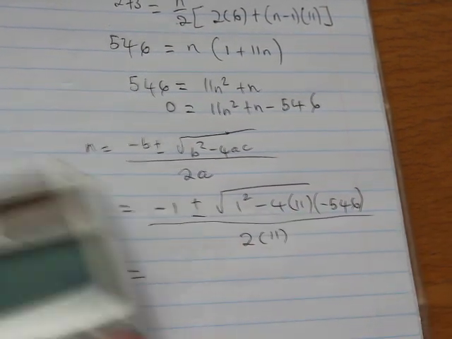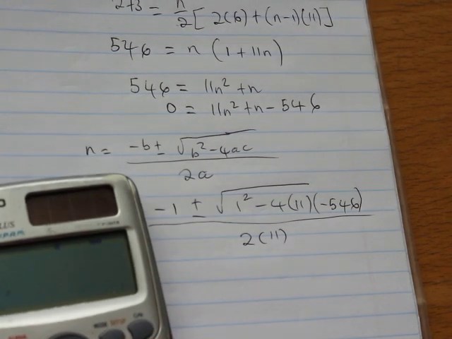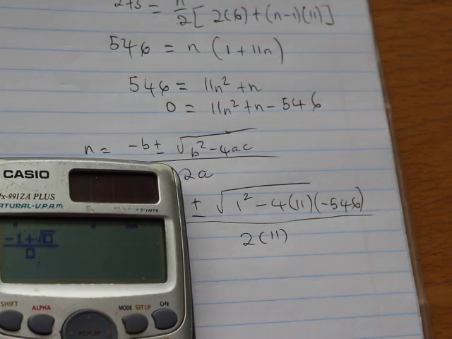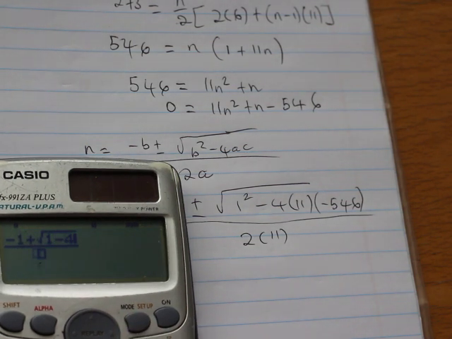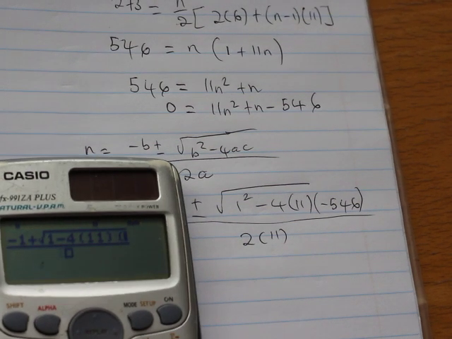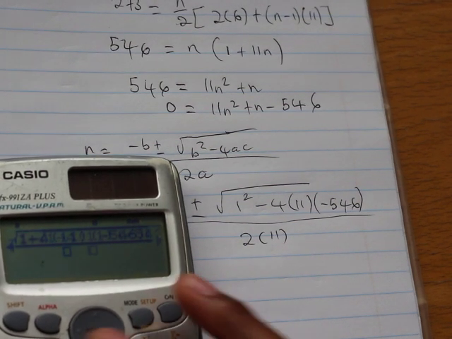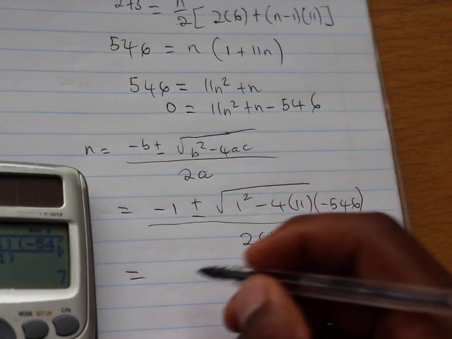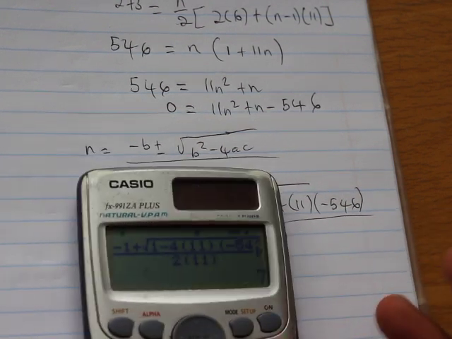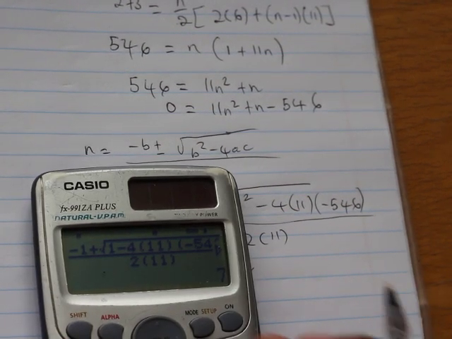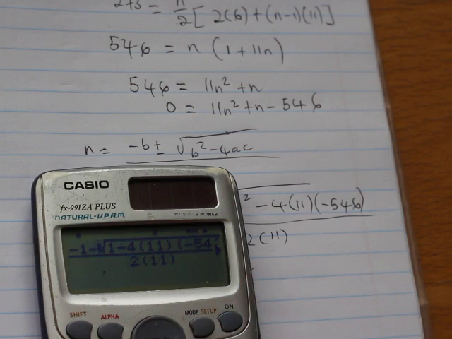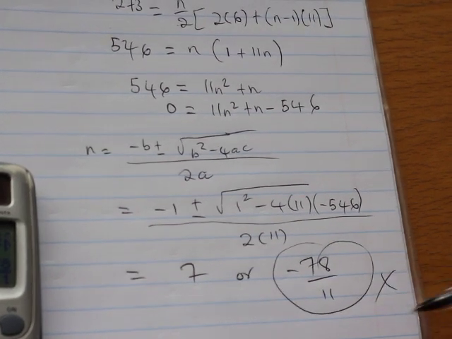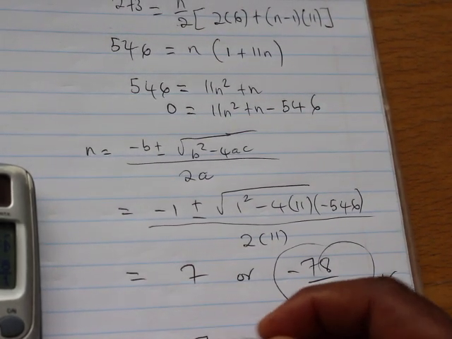So let's do the substitution quickly. We've got minus 1 plus the square root of 1 squared minus 4 into 11 into minus 546, divided by 2 times 11, which is 22. So n is 7, so we know 7 is the correct answer. The other one is going to be incorrect. You can see it's even a fraction and it's also negative, so this one is out. So n is equal to 7.